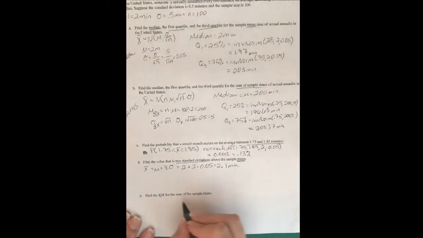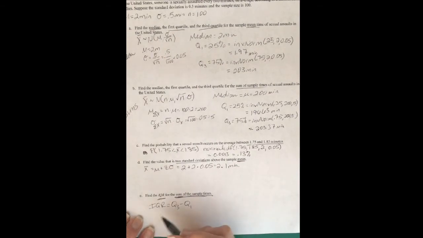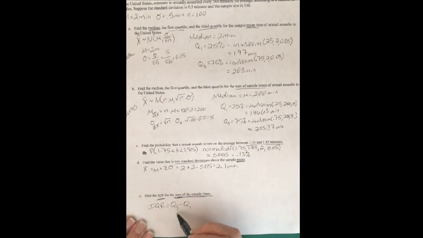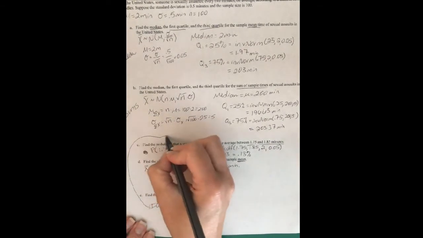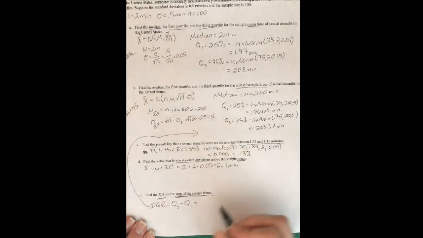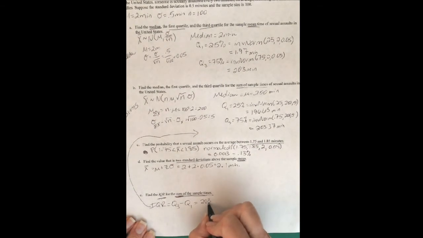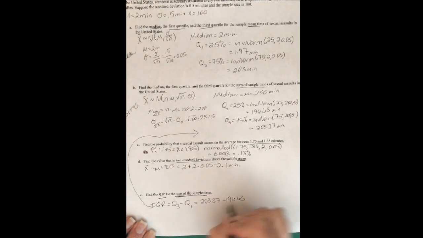Find the IQR for the sum of the sample times. So sum. So what we have to do, IQR, if you recall, is the interquartile range. And that's the range between Q3 and Q1. So we go back up here and use our values from here. 203.37 minus 196.63, 6.74 minutes is the IQR.